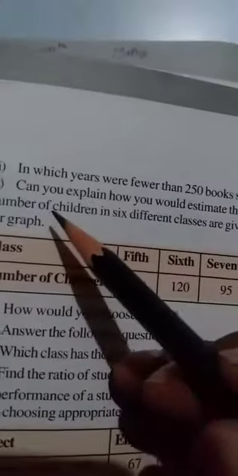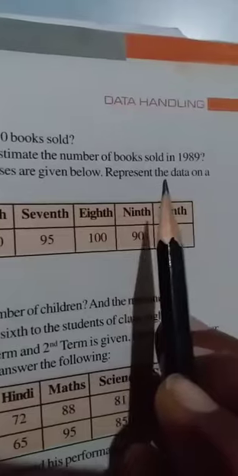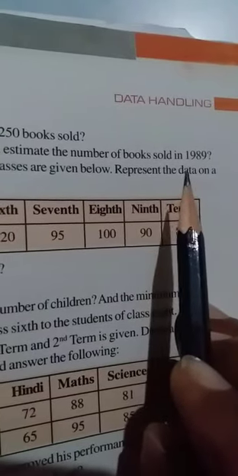And the next question is: can you explain how you would estimate the number of books sold in 1989?